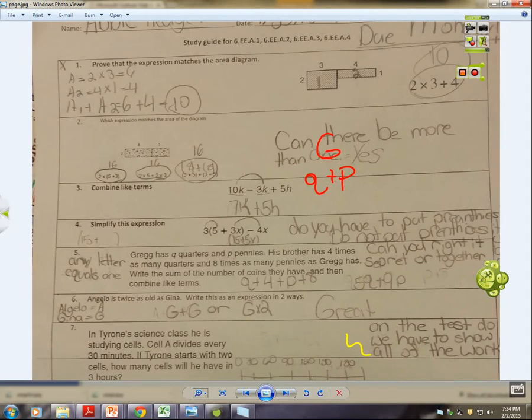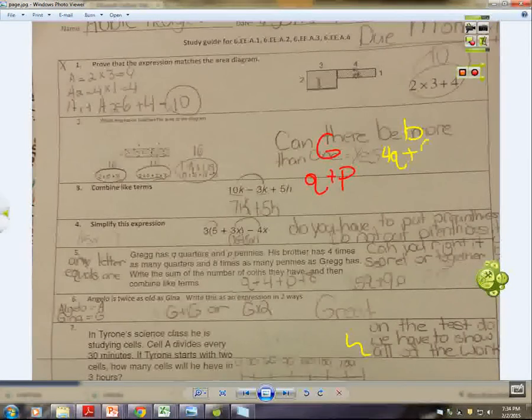Yeah, and then his brother, I'm just gonna write B, has 4 times as many quarters and 8 times as many pennies. That was really impressive, 8 times as many pennies. Great. And then I'm not done yet.